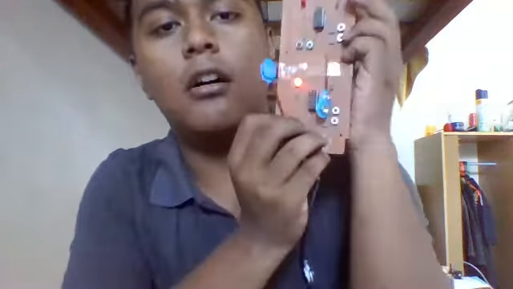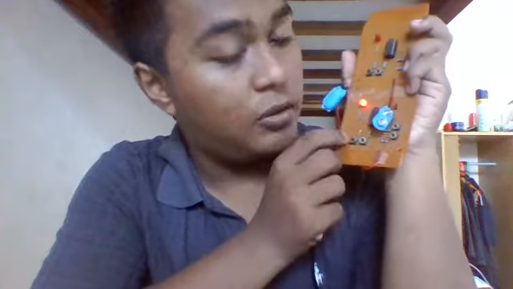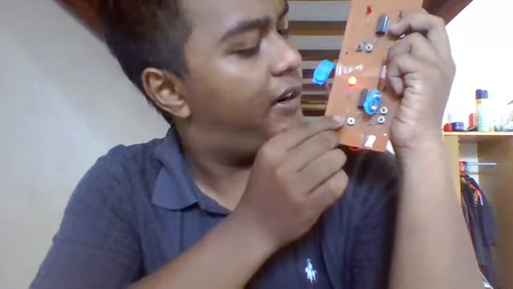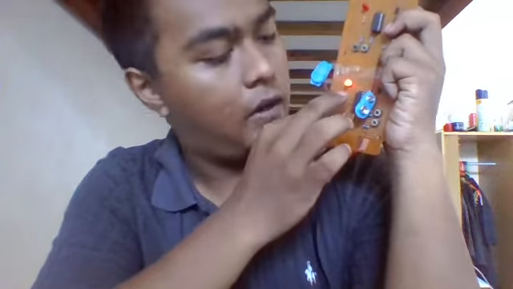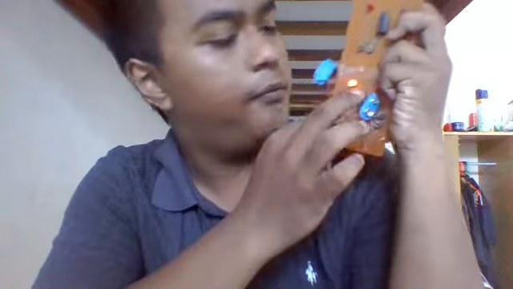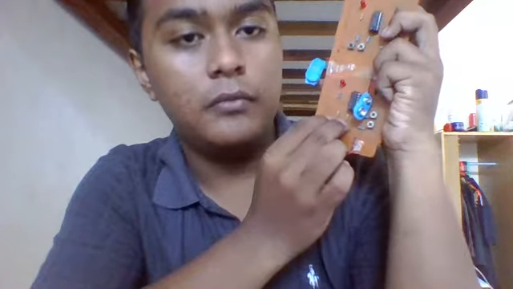This is logic gate OR. When I'm not pressing, the points are 1, 1, and 1. When I press this one, the points are 0, 1, and 1. When I press this one, the points are 1, 0, and 1. When I press both of them, the points are 0, 0, and 0.